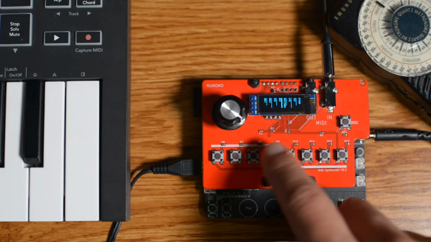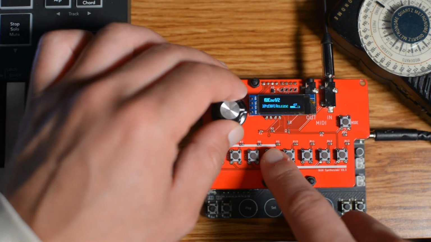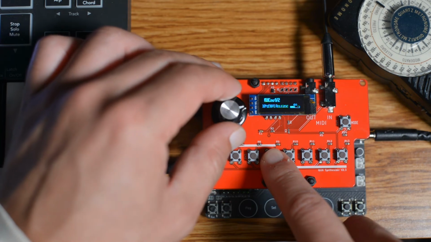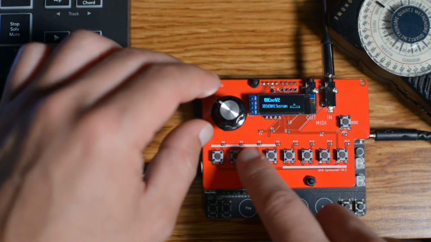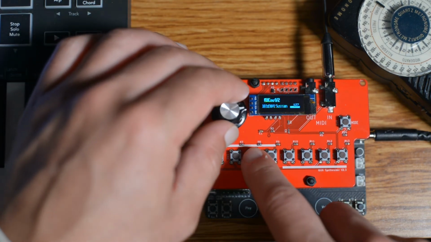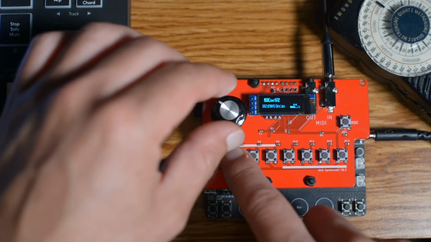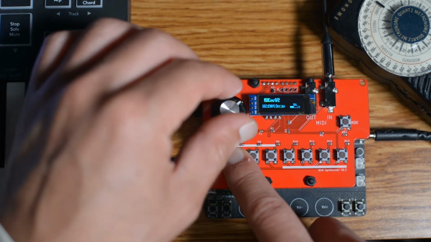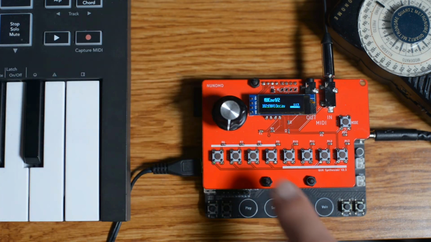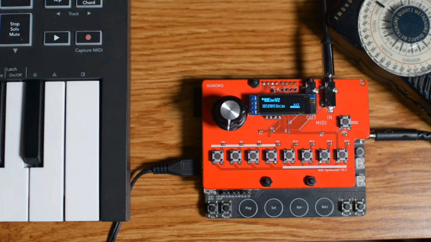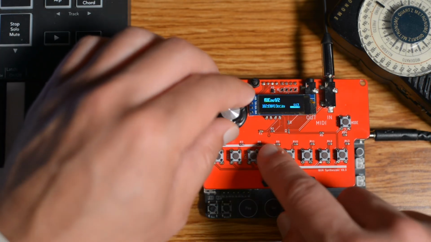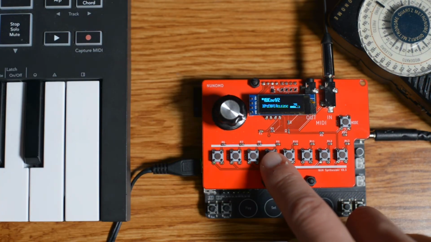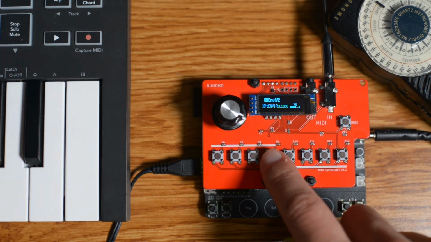Nice. Then change some envelope. A bit of a soft release, and set the sustain to 0, and then put a very long decay. A bit more release, maybe.